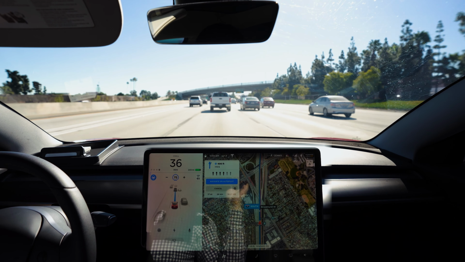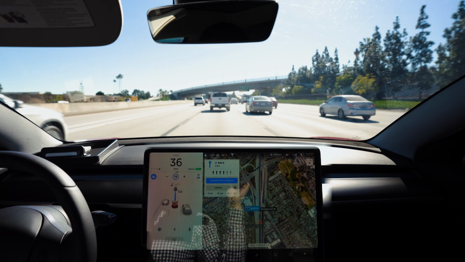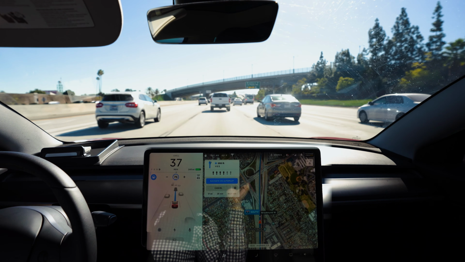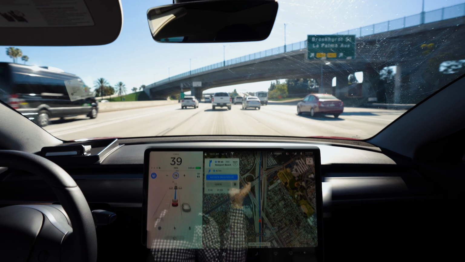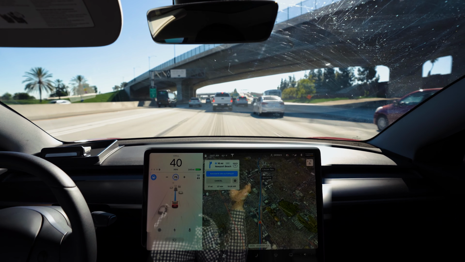There's a truck in front of us, cars to the left, cars to the right. Autopilot has done pretty good today, not too many glitches besides the construction areas. But if you were to rate this based on non-construction zones, because you're not supposed to use autopilot in construction zones anyway, it's done pretty fine.